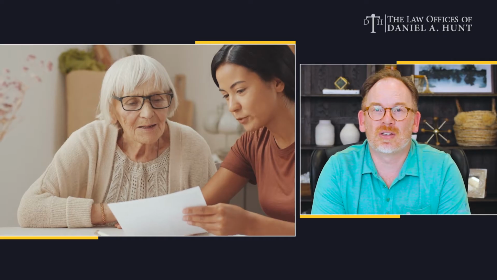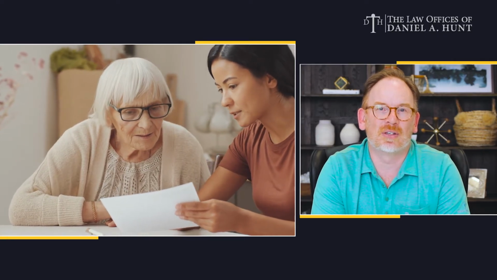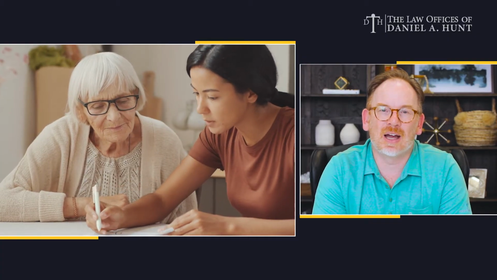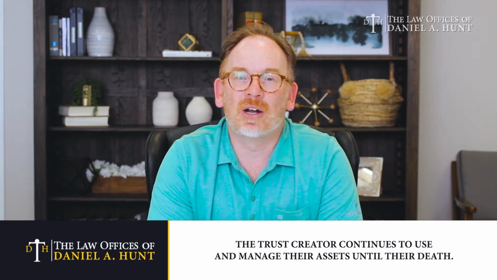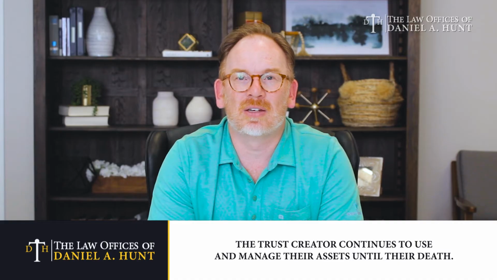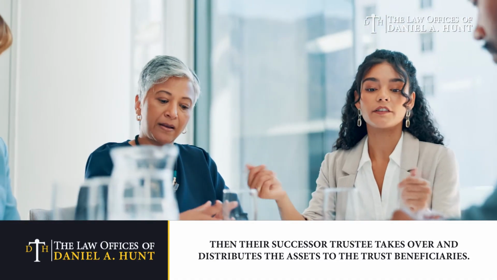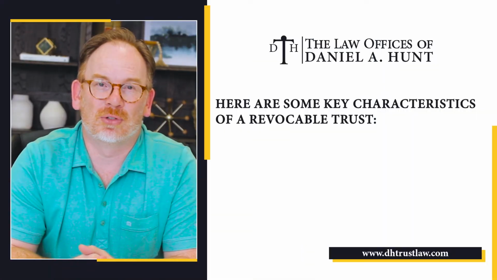A revocable living trust is a commonly used type of trust that allows the settlor, the trust creator, to make changes or revoke the trust at any time during their lifetime. The trust creator continues to use and manage their assets until their death. Then their successor trustee takes over and distributes the assets to the trust beneficiaries. Here are some key characteristics of a revocable trust.